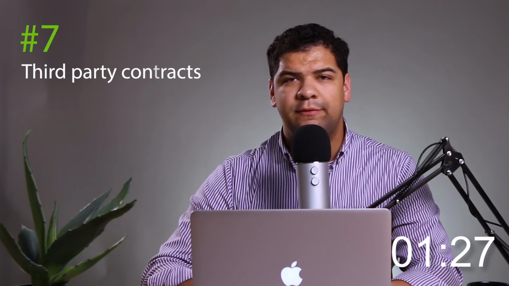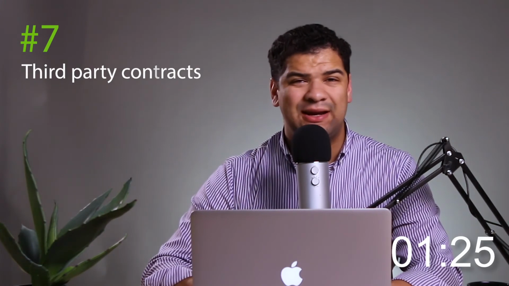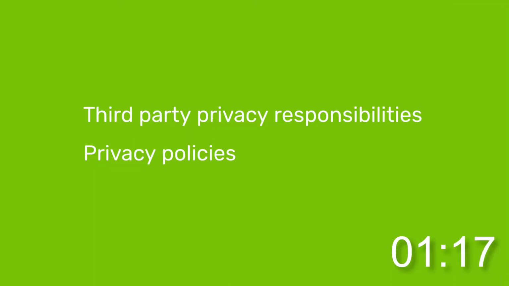Number seven, review contracts with third parties to determine anything that might need to change regarding privacy within your relationship with them and how you handle data. So outline your third party's responsibilities for handling data. That should be included within these contracts, as well as you could request the privacy policies from your third-party organizations so that you understand how they handle data and what they are doing with it and if they are treating it properly.